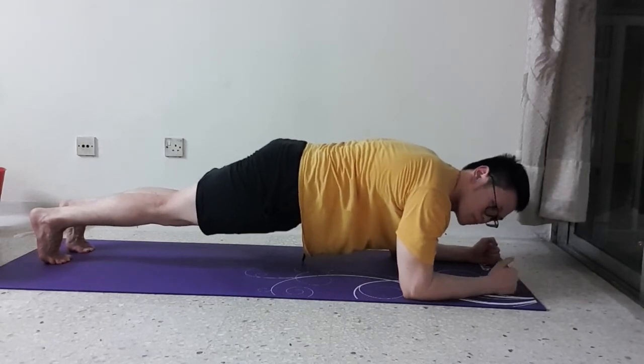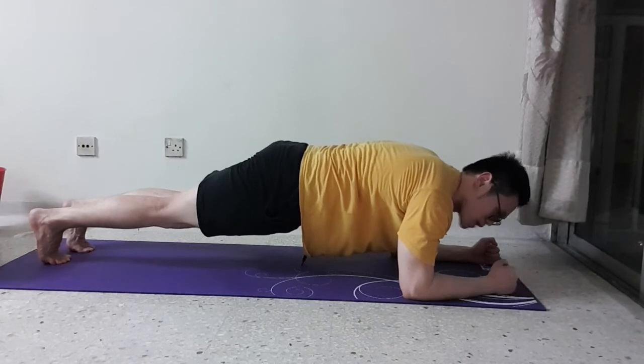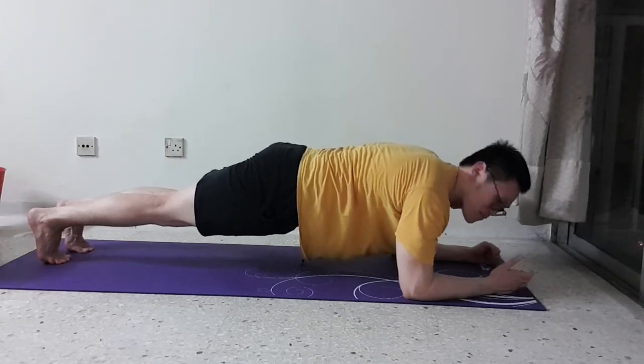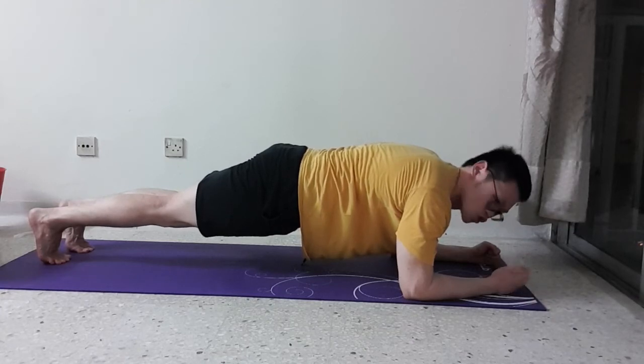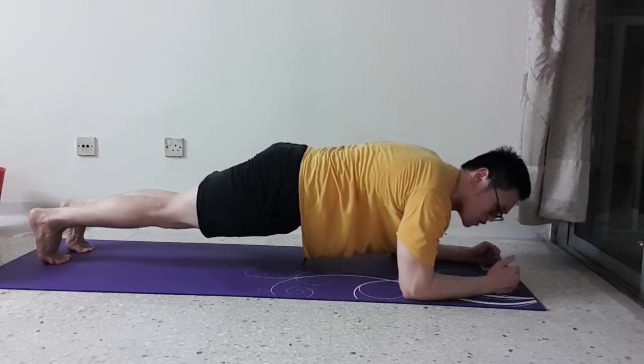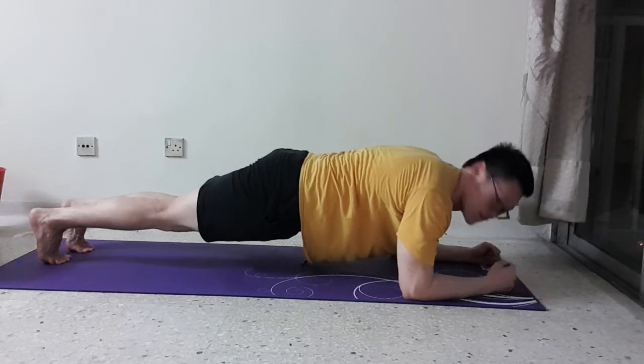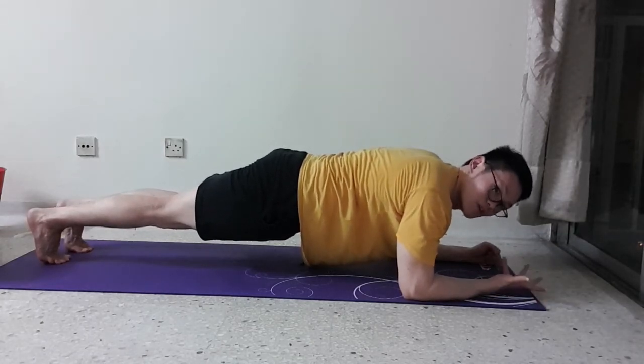You can go up to 30 seconds to 1 minute, depending on your personal level. Even if you can only do for 10 seconds, count this as a start, track your progress, and slowly work from there. Maybe next time try 15, 20, 25, and so on. Then that will be able to help you in the long run.